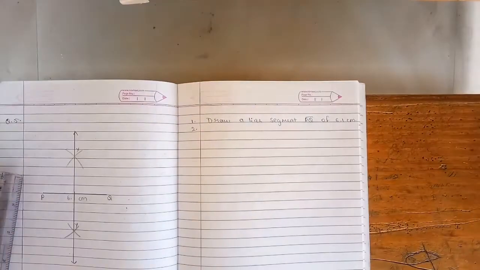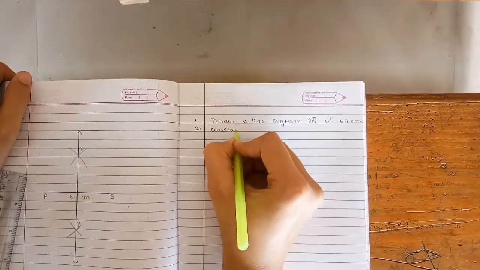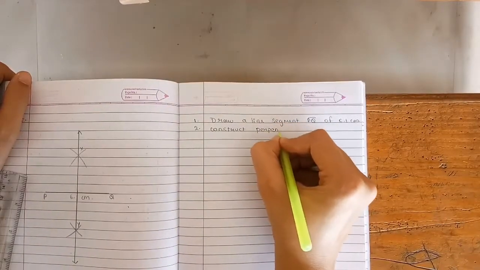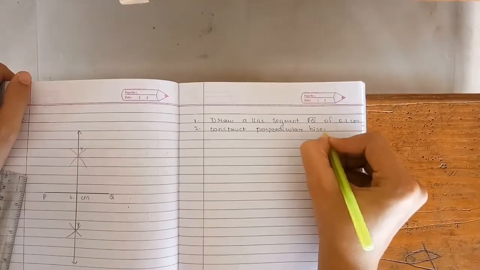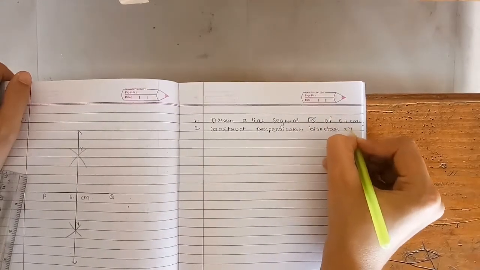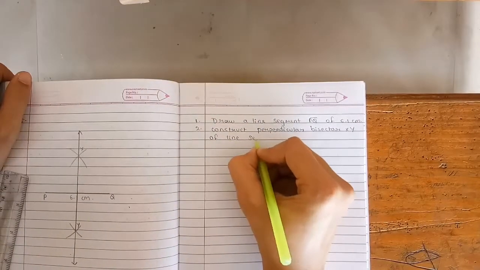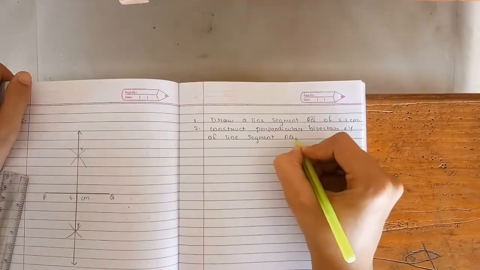Now we will write next point. Construct perpendicular bisector XY of line segment PQ.